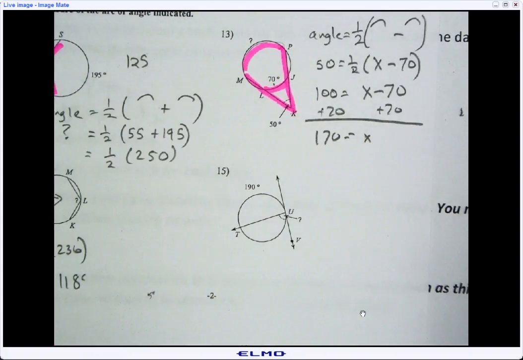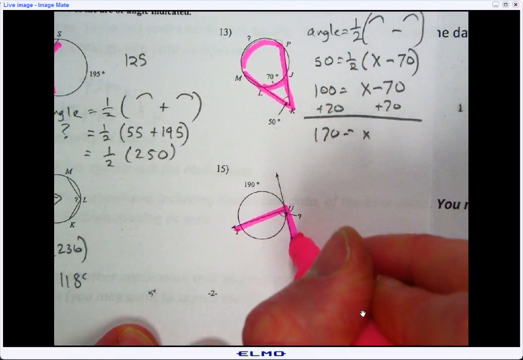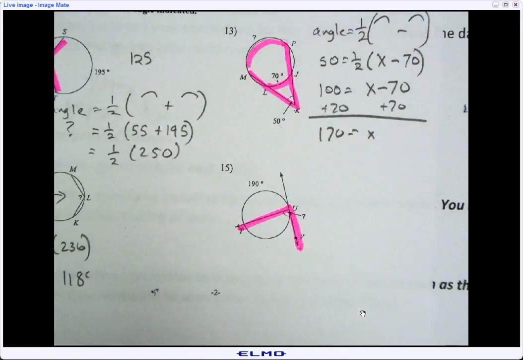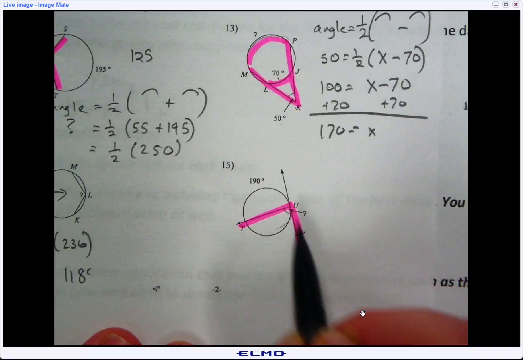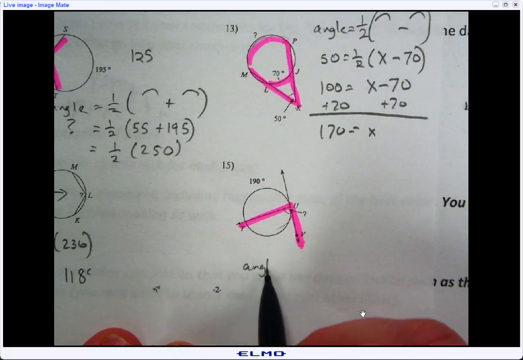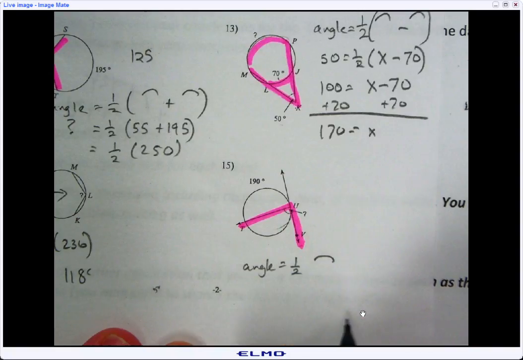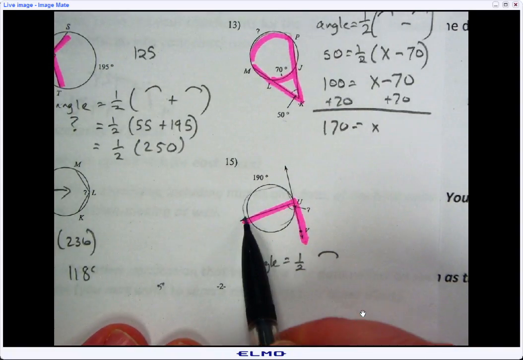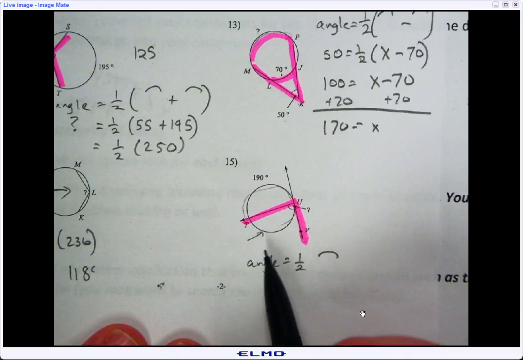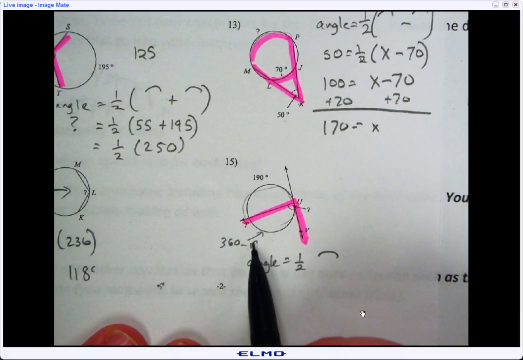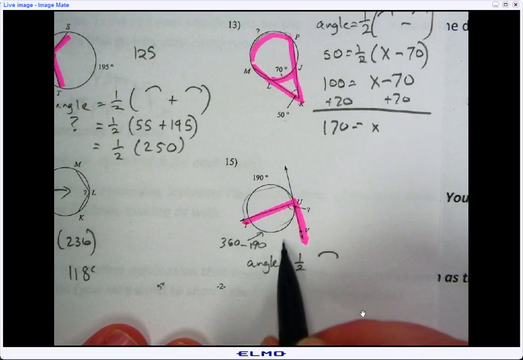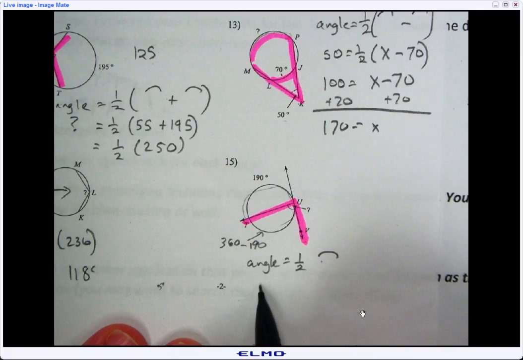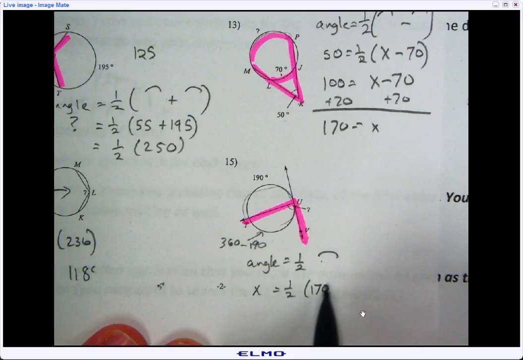This one is also on the circle. And in this case, we don't know the arc or the angle. So the angle is half of the arc is our formula. But we do know that this much is 190, so this arc has to be 360 minus 190, which is 170. So our arc here is 170. So the angle is half of 170, which is 85.